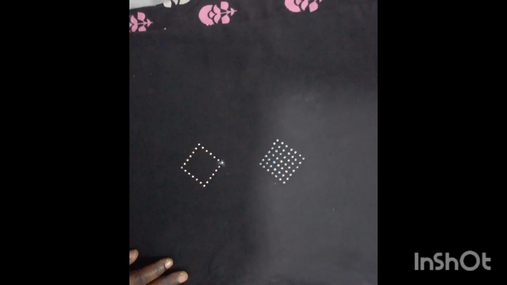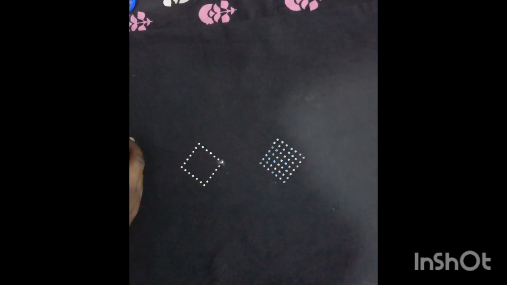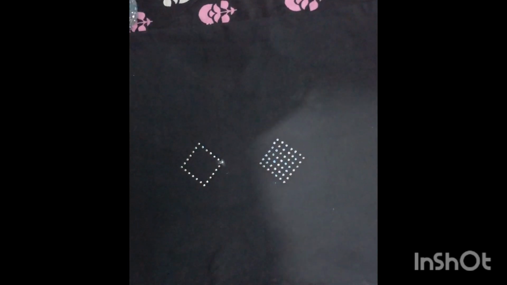This is how you create your own rhinestone template from your 1 million rhinestone board and apply it to your fabric. Okay, so I'm going to show you the heat press machine.